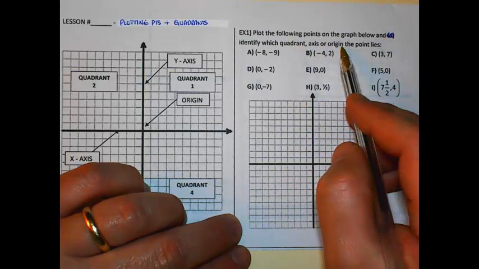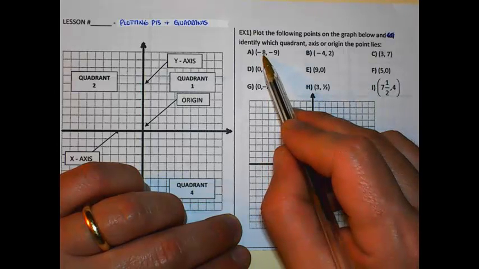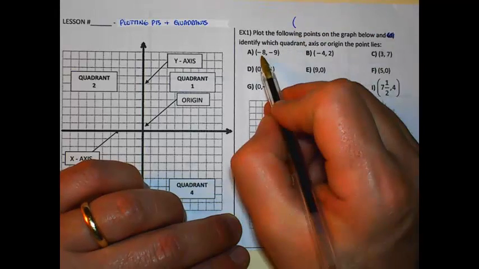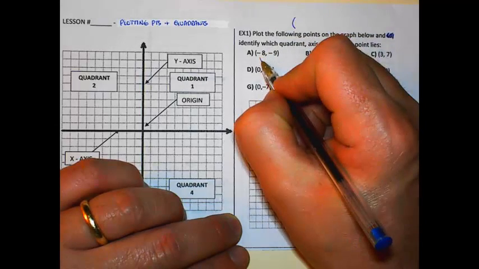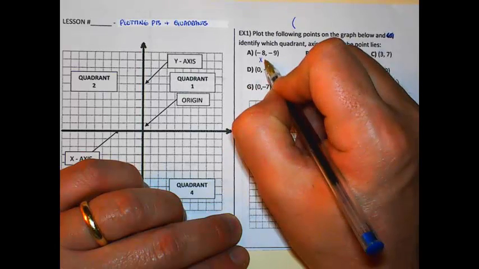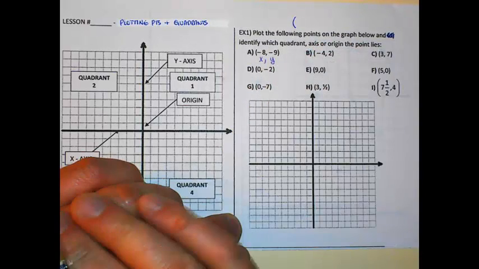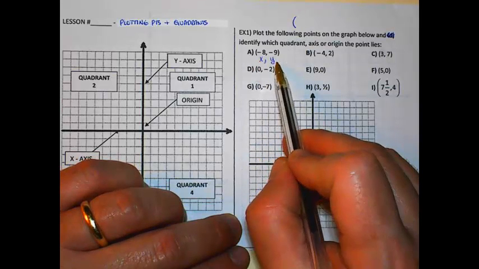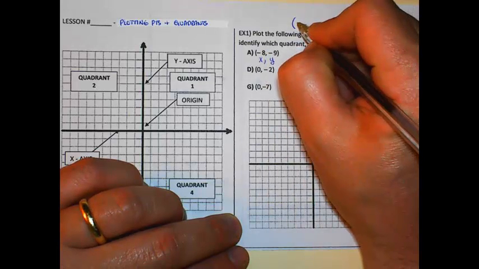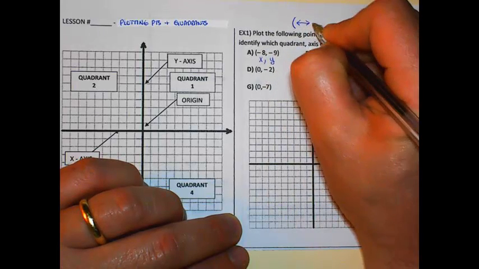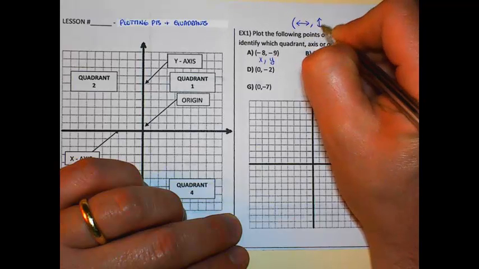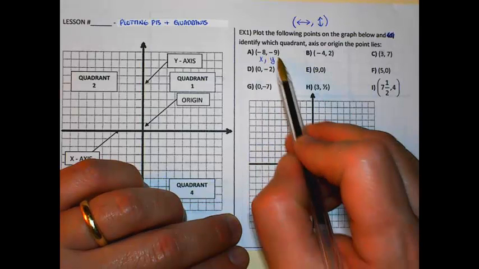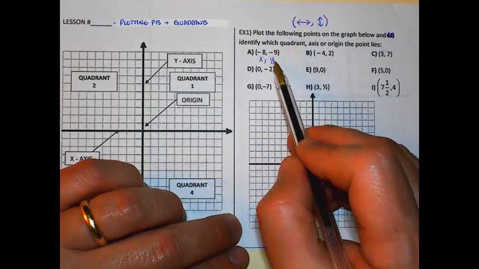Okay. Basically, this example is asking us to plot the following points on the graph below and identify which quadrant, axis, or origin the point lies. So I'm going to do the first point here. And one thing you need to remember is these are called ordered pairs because they are in order. Basically, the first letter is representing x and the second letter representing y. So that's why it's called the ordered pair, because they are in order. X comes before y in the alphabet. Okay. Also remember, the x is on the horizontal and the y is on the vertical. So that means the first number represents your horizontal movement and the second number represents your vertical movement.